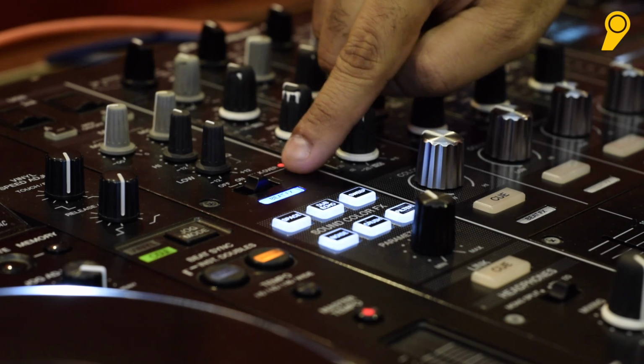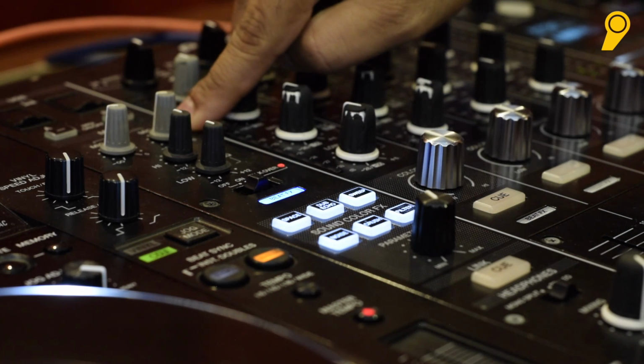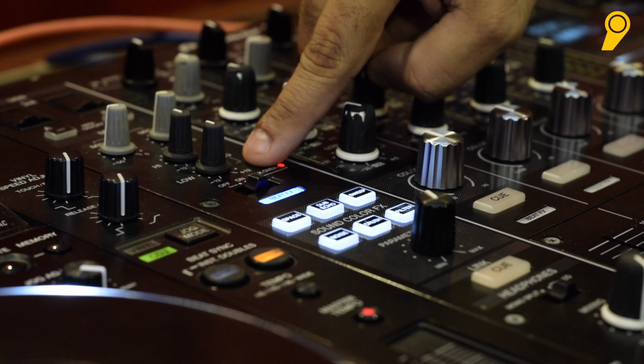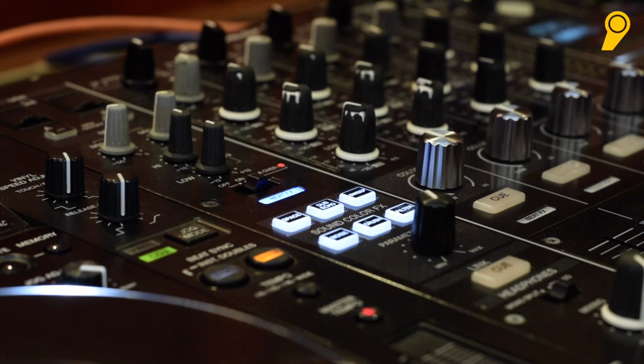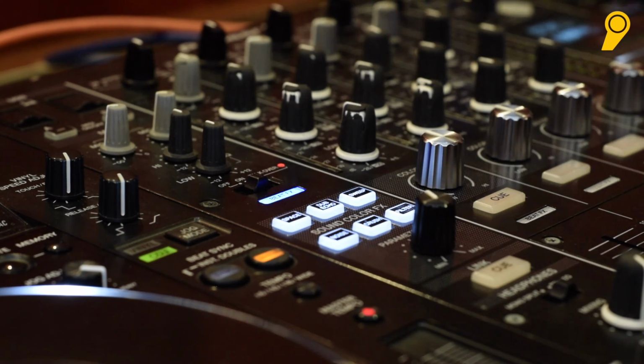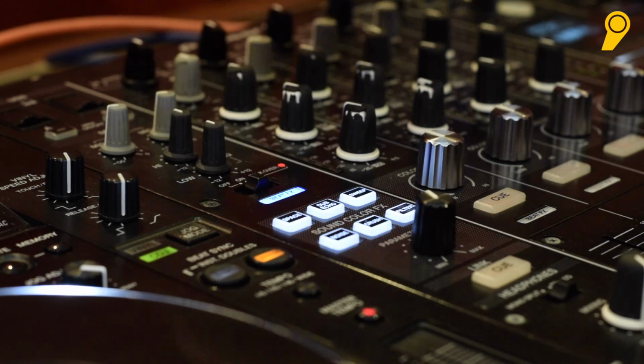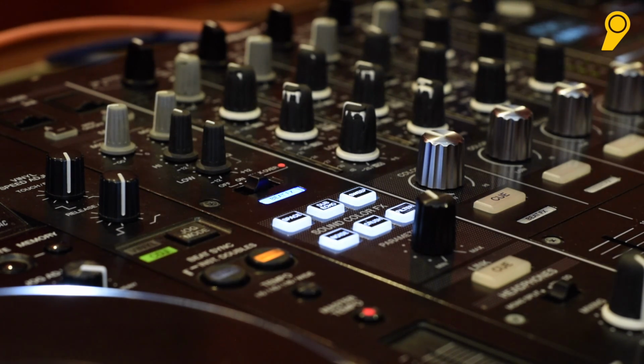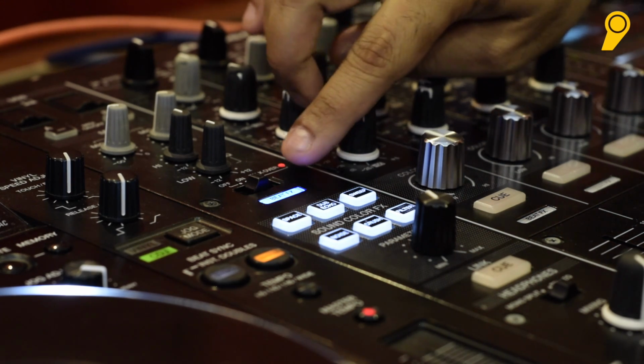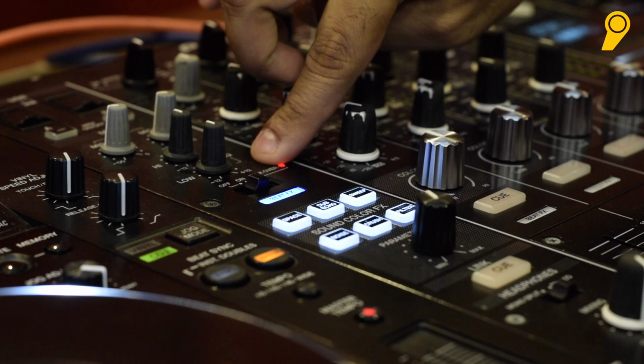So guys, this is exactly where your mic functions are. You have the low and the high EQ to set your voice, tone it up a little bit, master volume for the mic. Make sure you never clip your voice. Don't make it too loud, because on the main sound you will sound very bad. And this is your off, on and talk over.